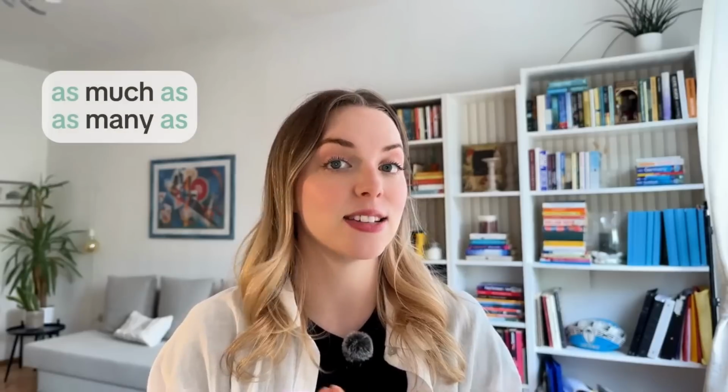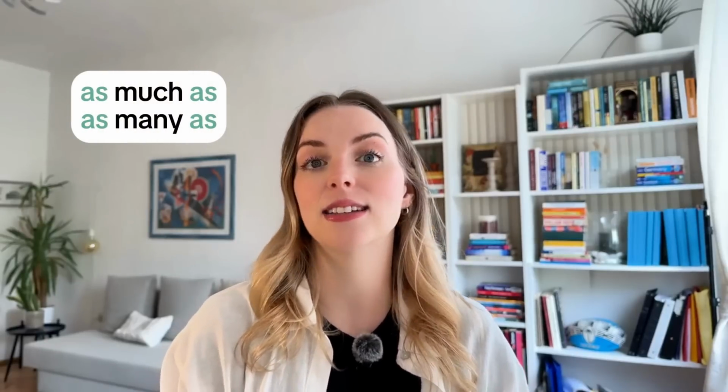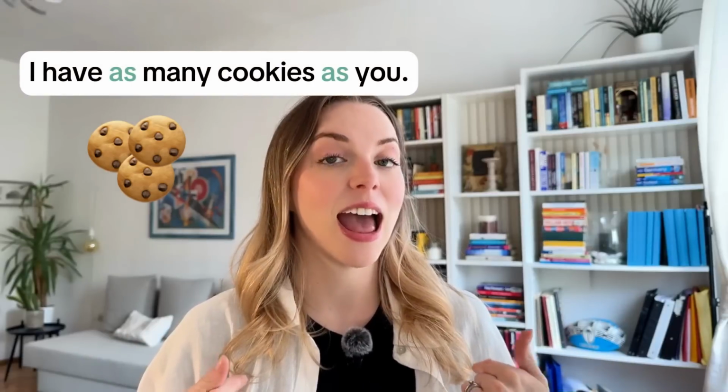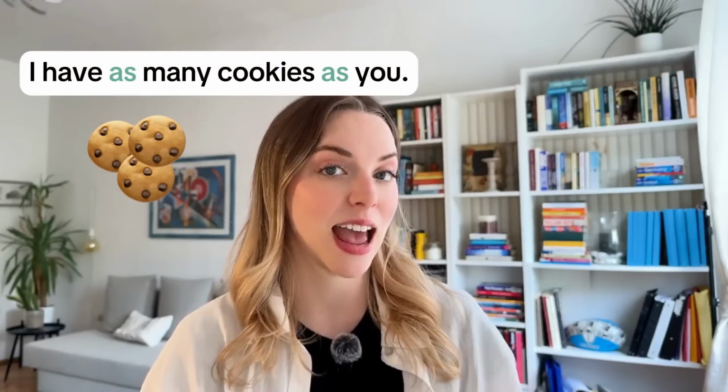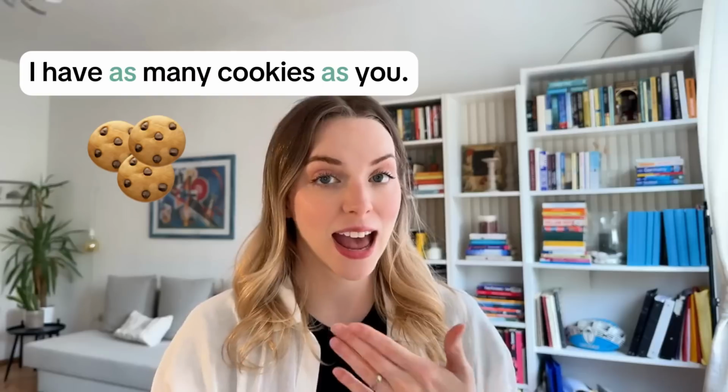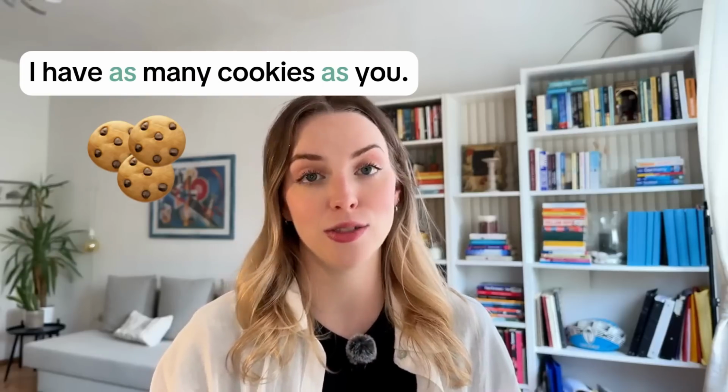Now we can use the as structure to talk about quantity using as much or as many. Let's say I have 3 cookies and you have 3 cookies. I have as many cookies as you. We have an equal number of cookies.